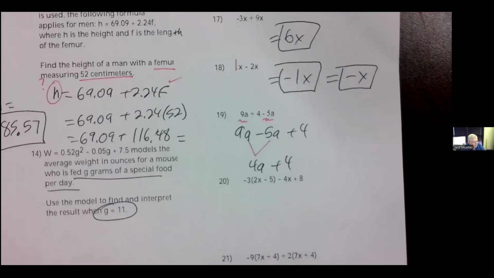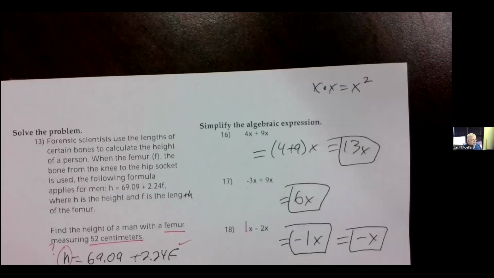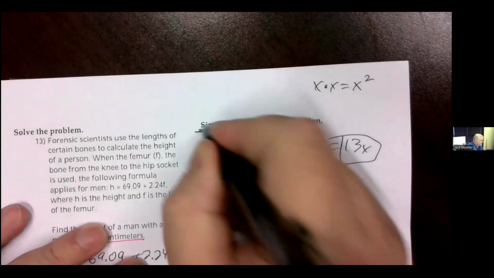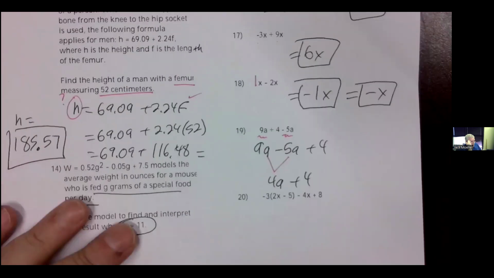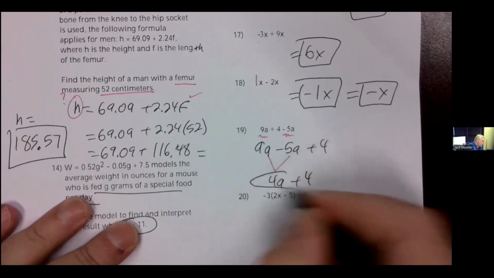Now the question is, now what? One of the unfortunate things that happens, particularly once we start solving equations, is students don't want to stop here. Often I see students treat this like an equation and try to subtract 4 and get a by itself. But if you notice, the instructions say simplify. It does not say solve. If it said solve, we would want to know what a is. We're not solving. Simplifying means we're just doing the operations that are there. What you have to recognize is that these are unlike terms, so we cannot add them, so we are done.